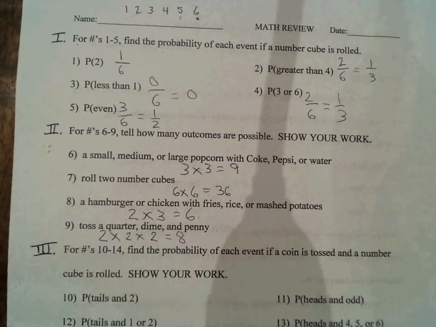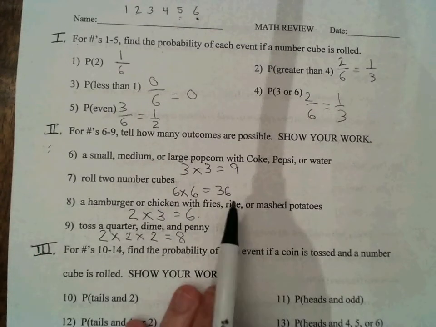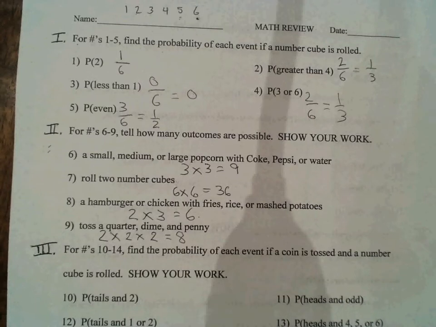Now remember, like I said, you could do tree diagrams for these as well, but that would take you a lot longer. Imagine doing a tree diagram for something that has 36 choices. It would be as big as this whole paper here. So this shortcut way with just multiplying numbers might be a little bit easier for you.